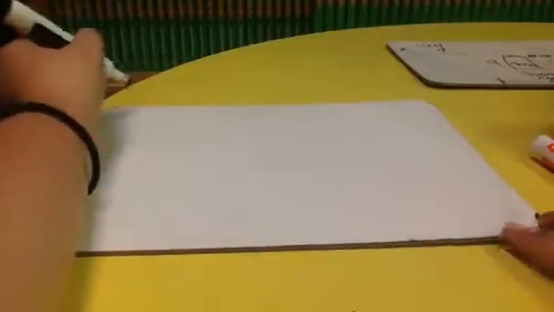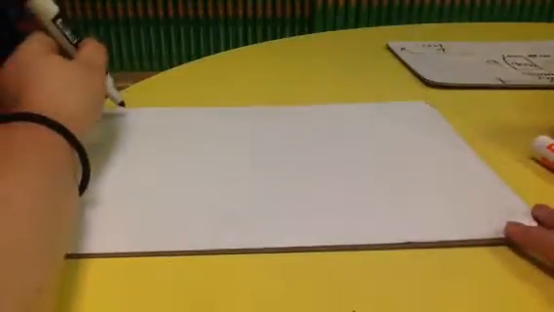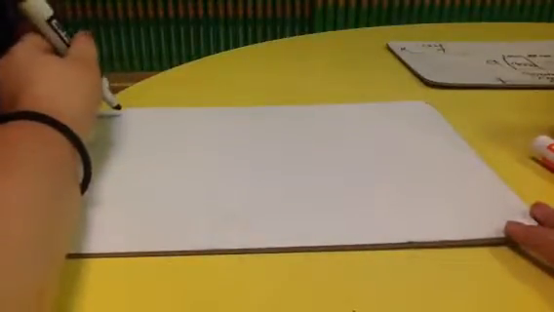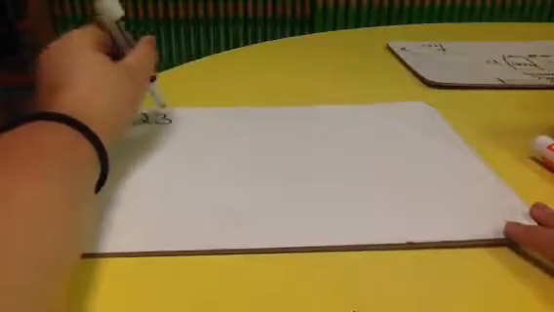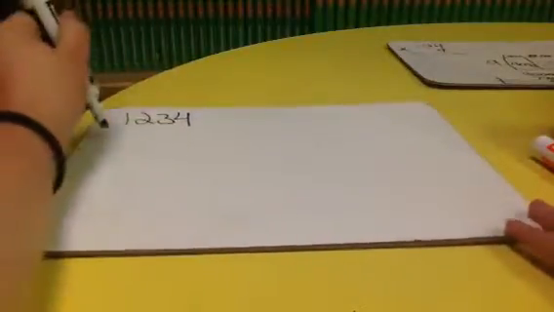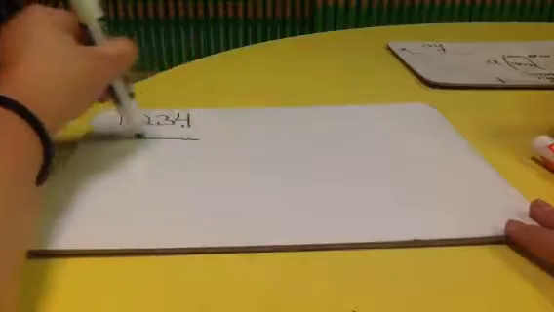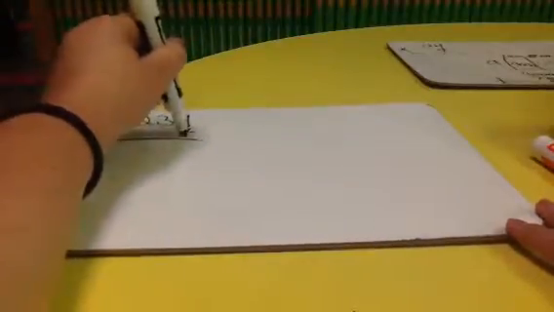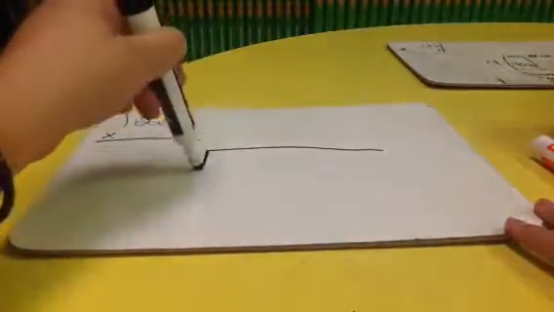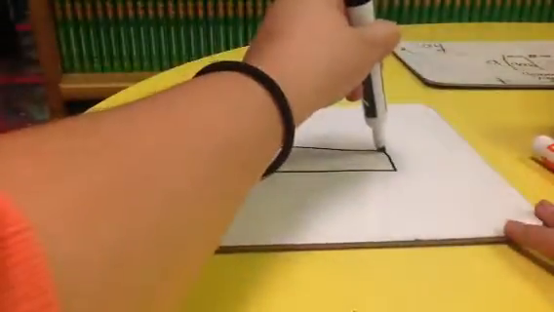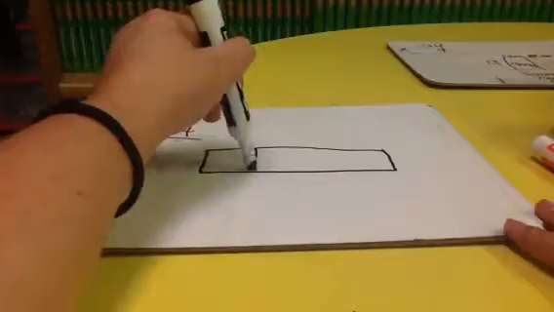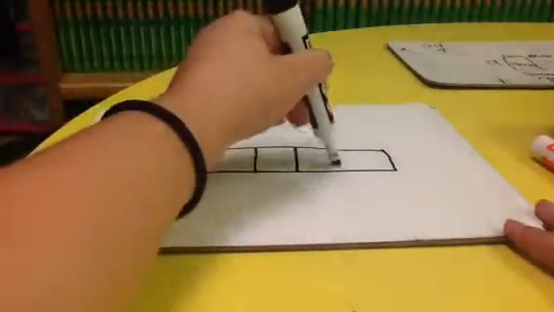All right, I'm back with more lattice action for you. So we're going to do a 4-digit by 1-digit using the lattice method. Let's put some random numbers down here, and I'm going to set up my lattice.